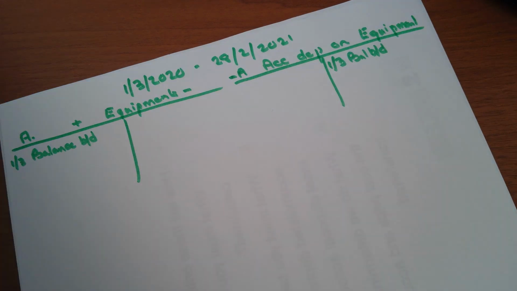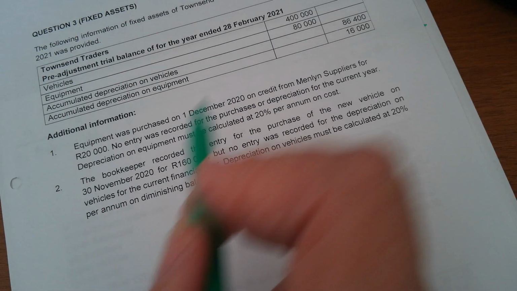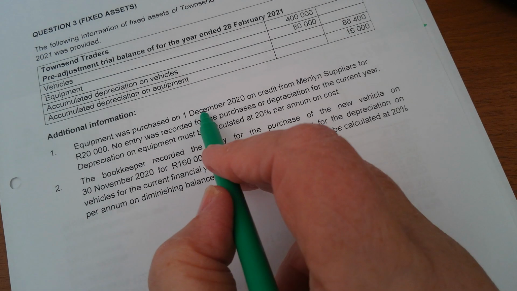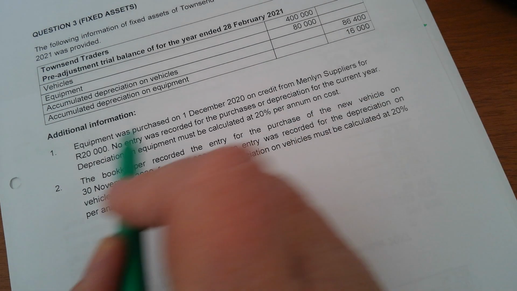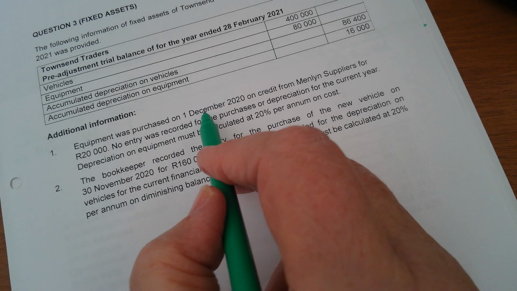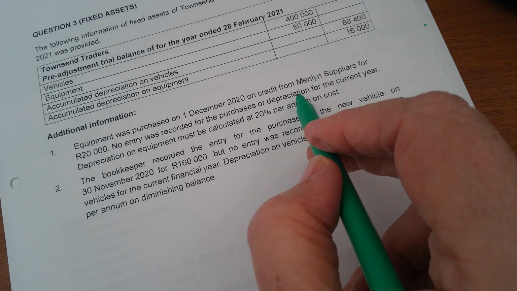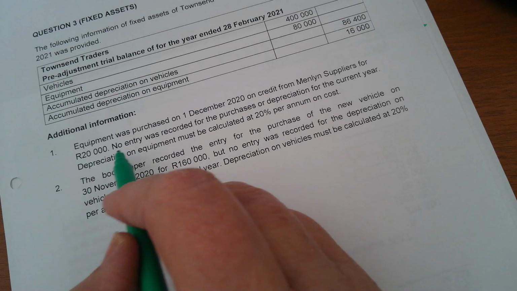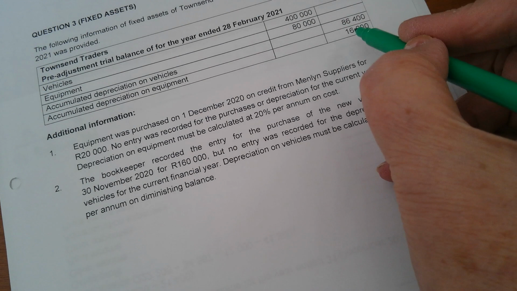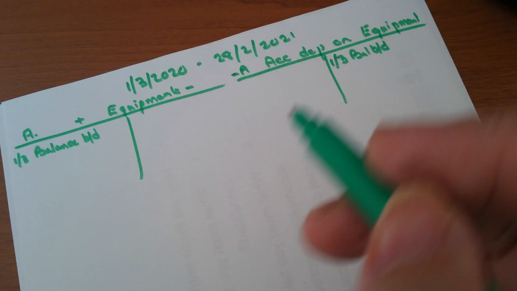Now you must read very carefully. The equipment has a balance of 80,000. The bookkeeper says the equipment was purchased on the 1st of December on credit for 20,000. So we bought more equipment on the 1st of December. No entry was recorded for the purchases or the depreciation for the current year. So because no entries were recorded, the equipment balance and the accumulated depreciation balance are your opening balances.